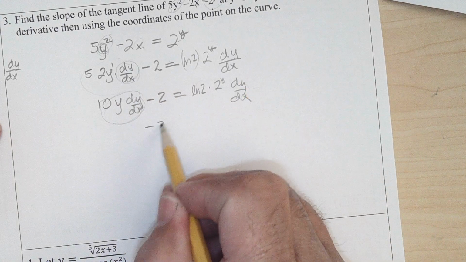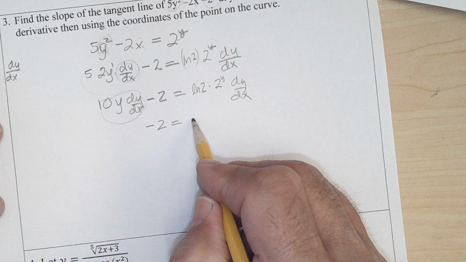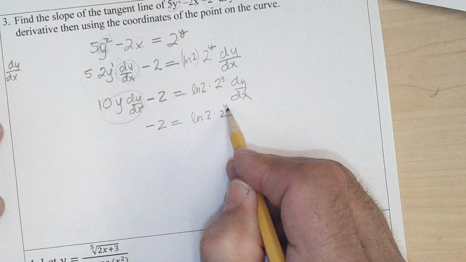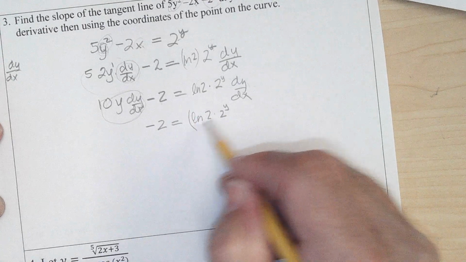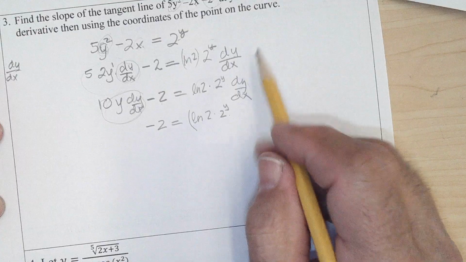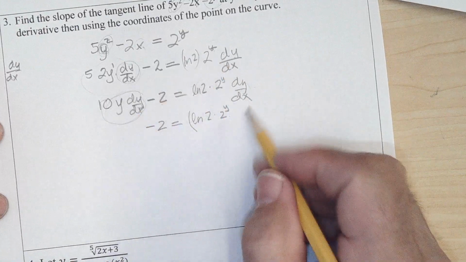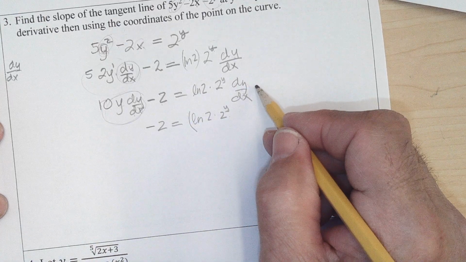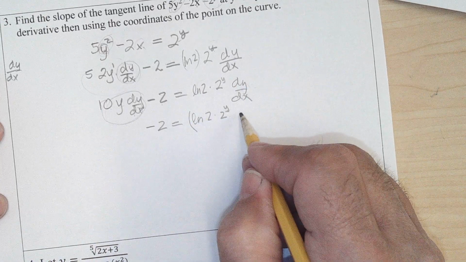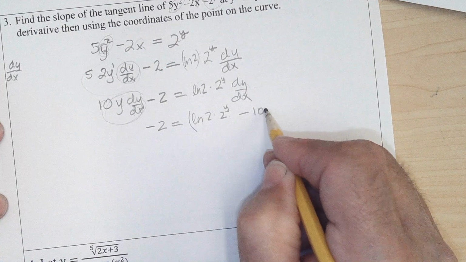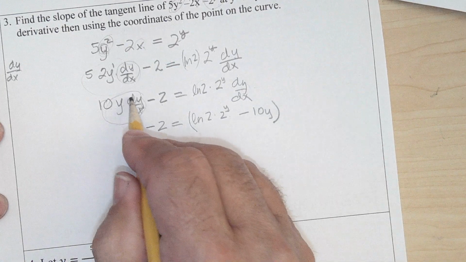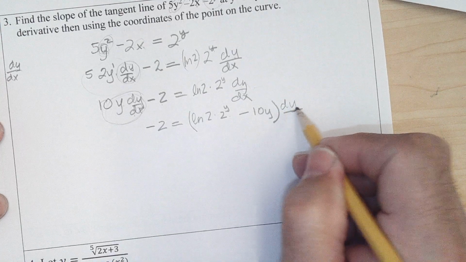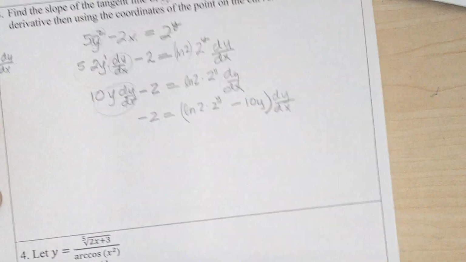So I'm going to get minus 2 equals ln 2 times 2 to the y times dy dx. And so is this 10y dy dx that I'm subtracting off of both sides. So both this and this have a dy dx, so I can factor out the dy dx.